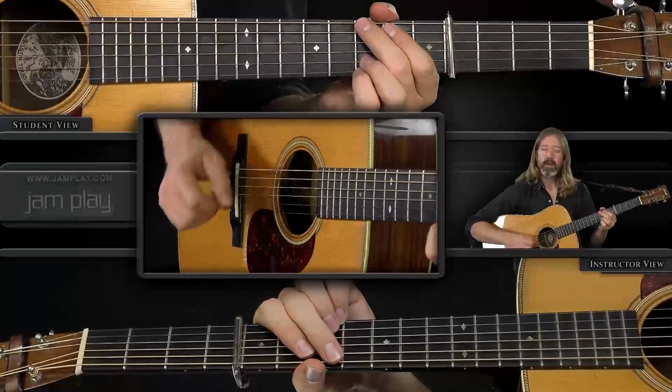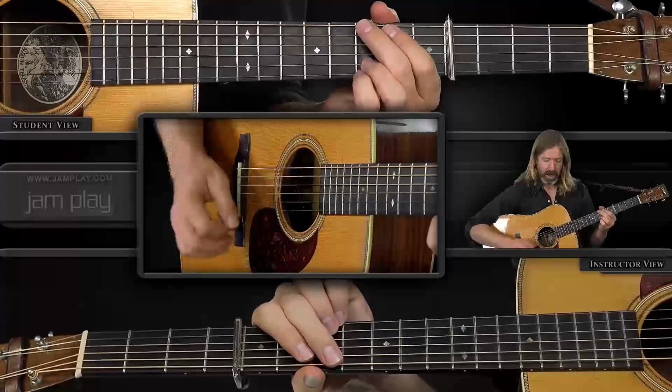Let's go ahead and try that at the medium tempo of 65 beats per minute. 1, 2, ready, and go.